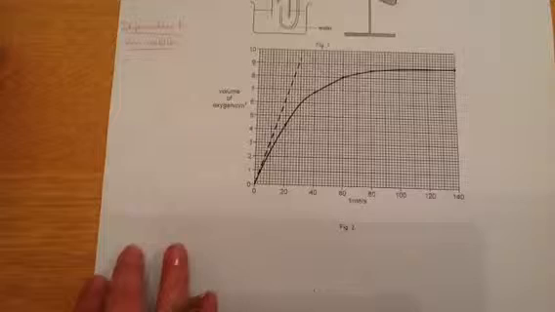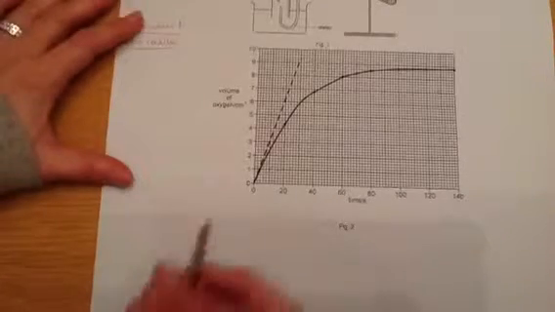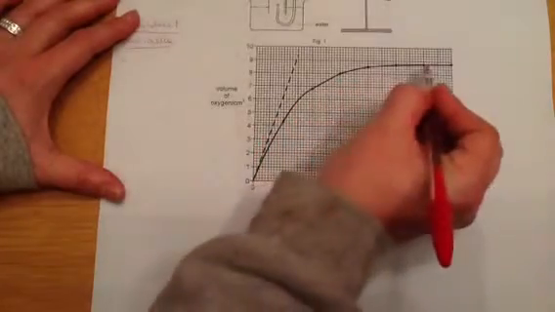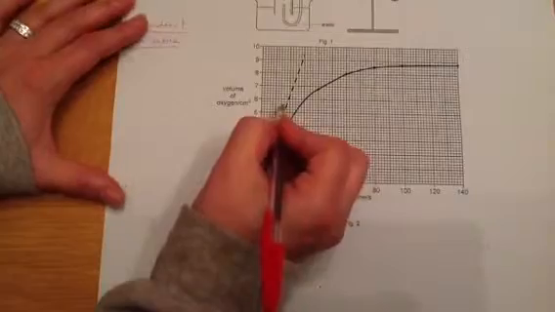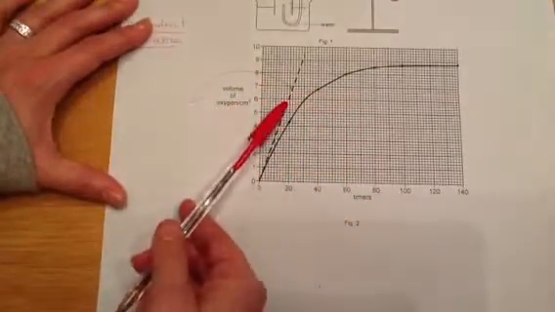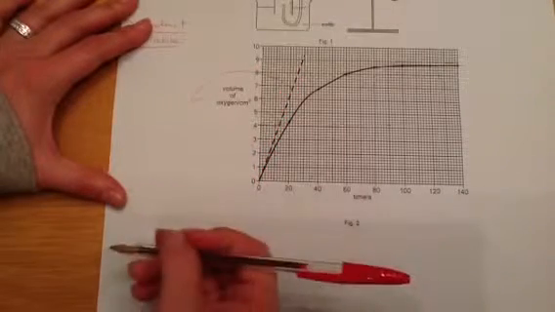So here's the results of the experiment that this student has conducted. And first of all, we can see that the main dark black line here is representing the results that the student has gained. But then we've got this additional dotted line here. What does that additional dotted line that's being drawn up from 0 there represent?